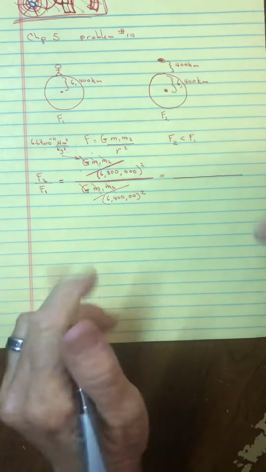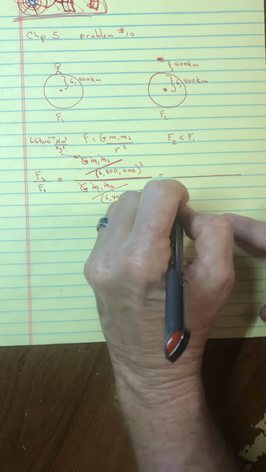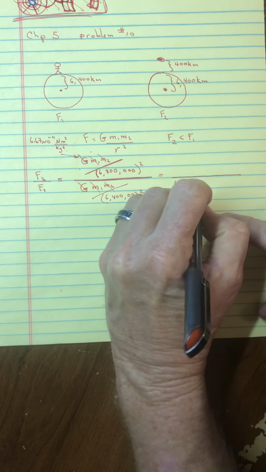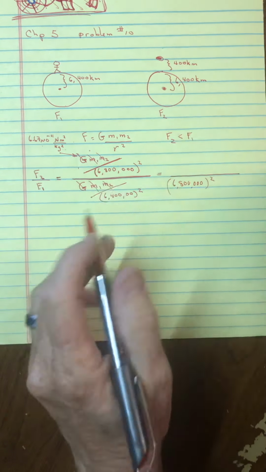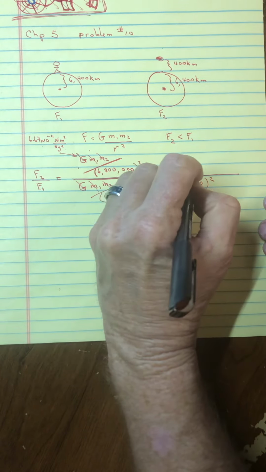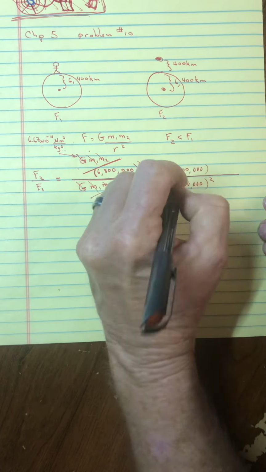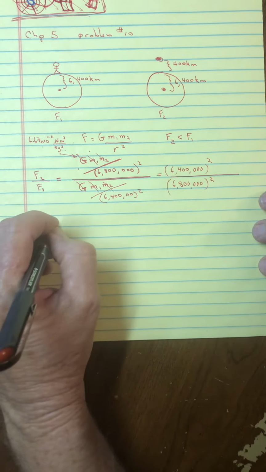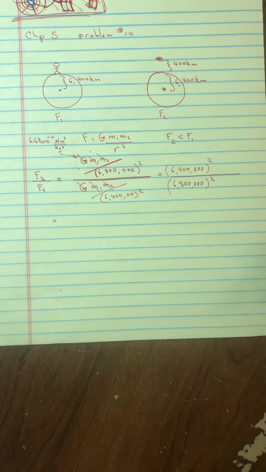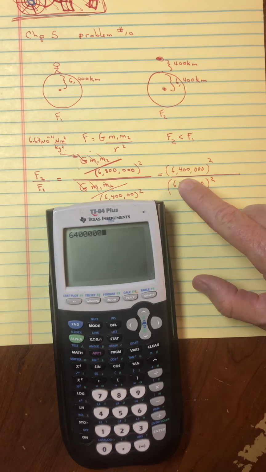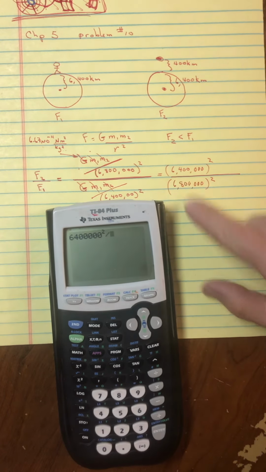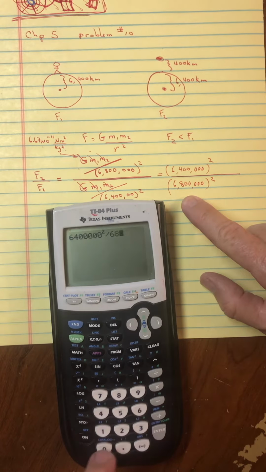Now we can flip and multiply. So this right here would be the 6,800,000 squared on the bottom, and this flipped on top would be the 6,400,000 squared on the top. And now I'm going to get some percentage. So let me grab my calculator here and go 6,400,000 and square it and divide it by 6,800,000.